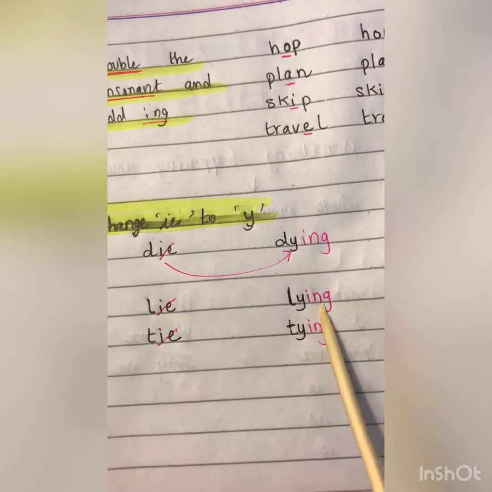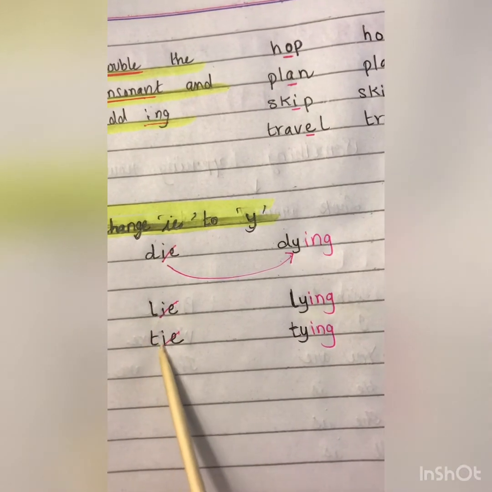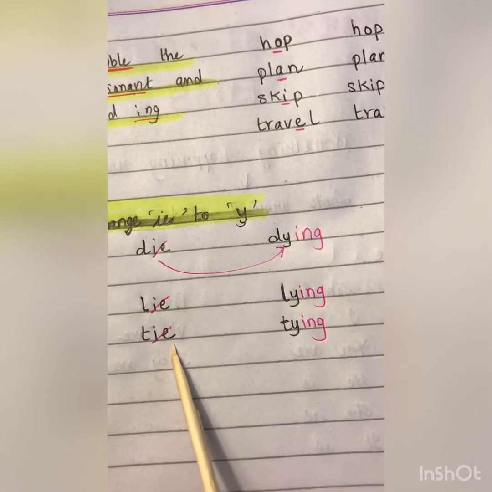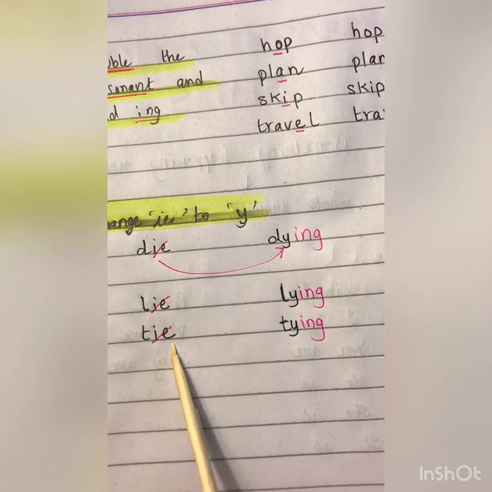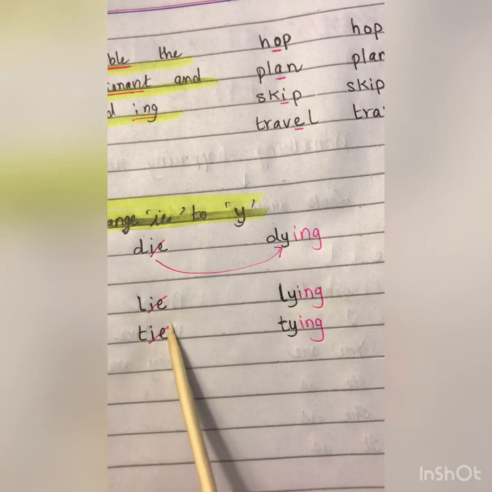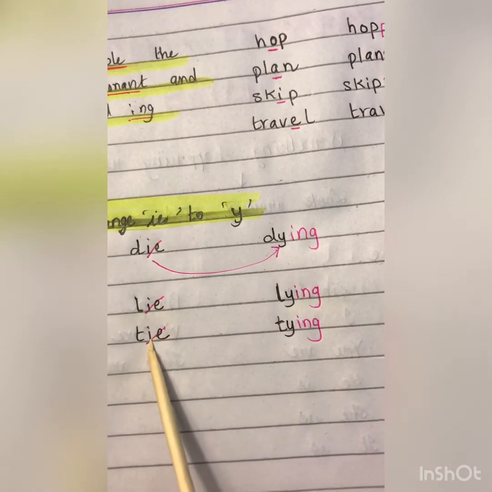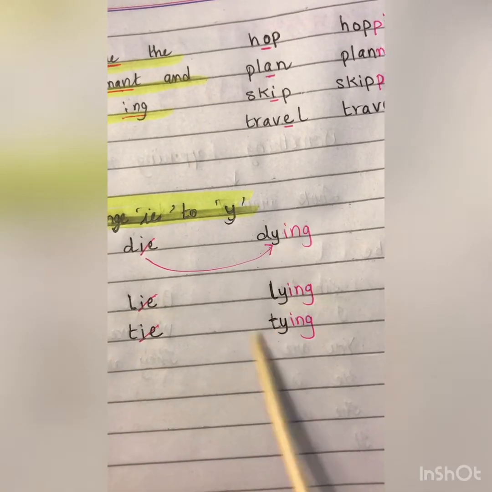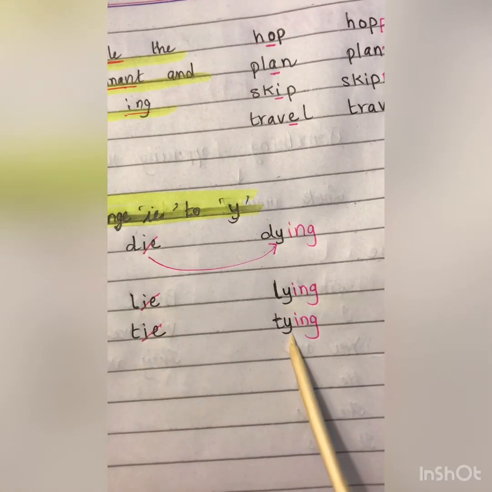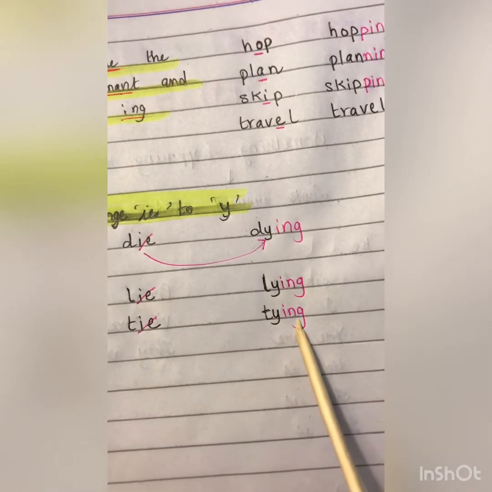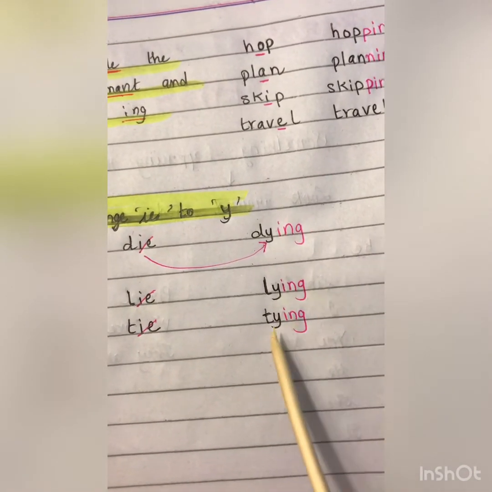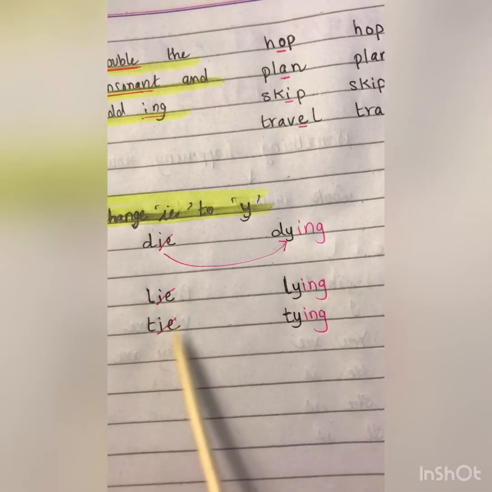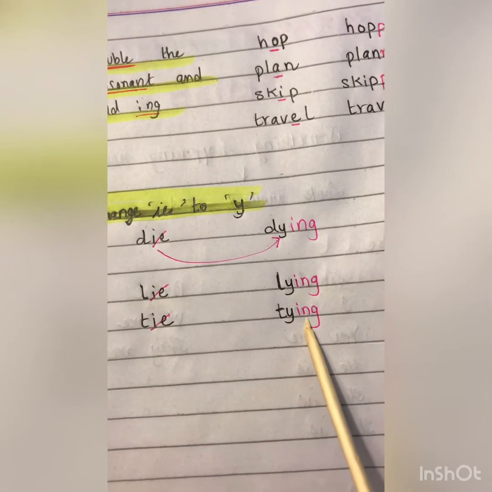Same you have to do in tie. T-I-E, tie. Yes, children, tell me what you have to do at first place. Very good. You will remove this I-E. In place of I-E, what will you write? Yes, you will write Y. And then you will add I-N-G. Now the word will become tying. Tie, tying. Is it clear, children?